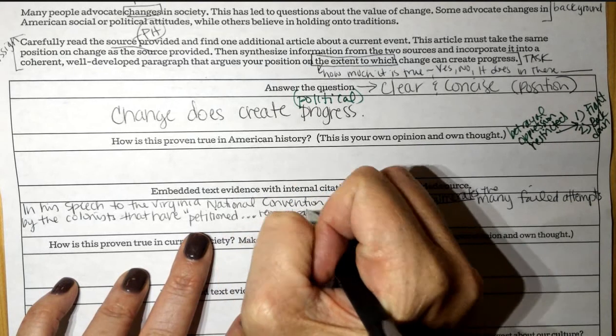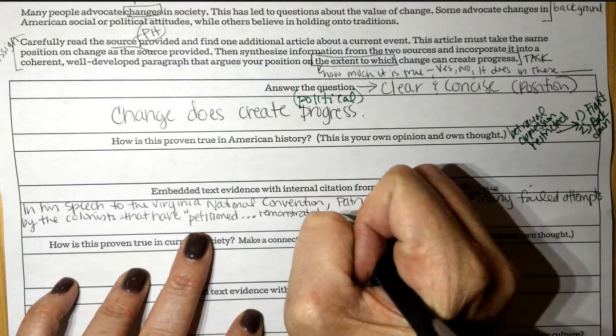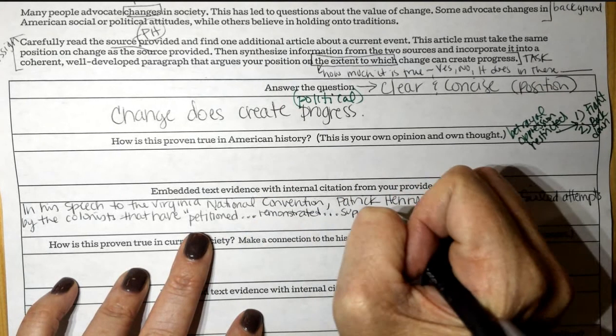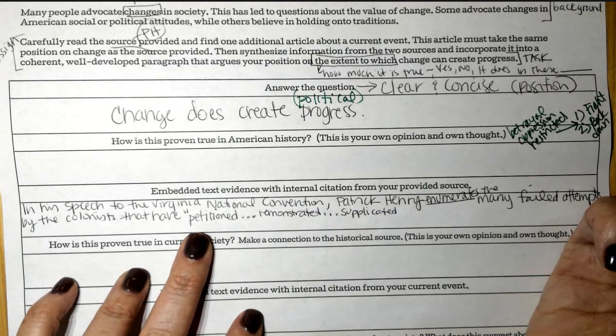Remonstrated, ellipses. Okay. Supplicated. Okay. And those are the three main ones. And then it gets to prostrated, right? Yeah. But there's a semicolon in between, right? Yeah.